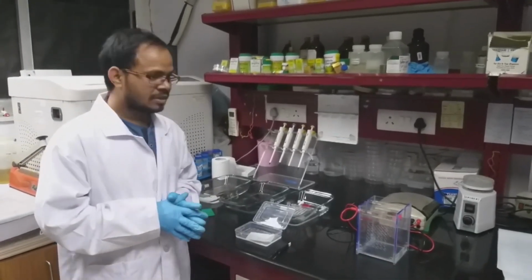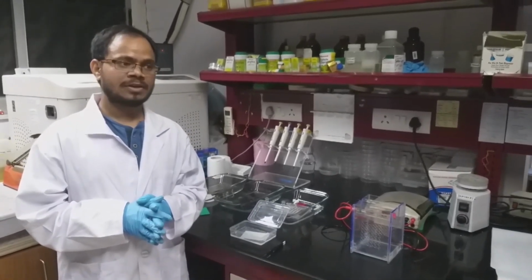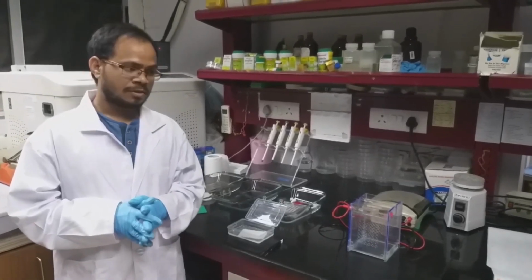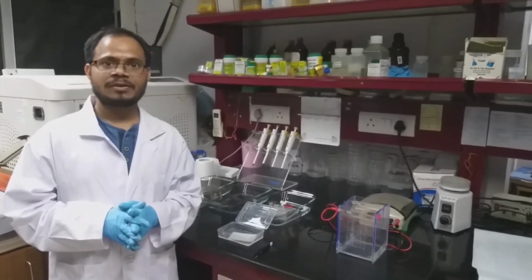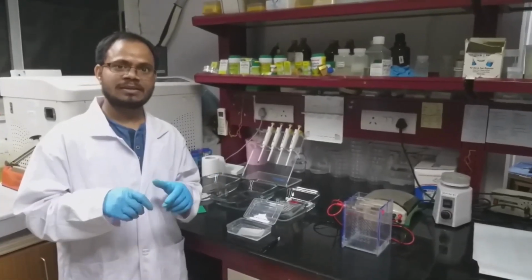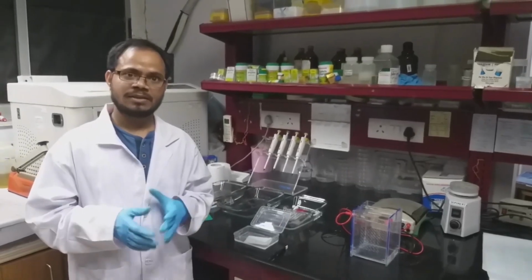So the processing for Western blot is different for nitrocellulose and PVDF. If you are using PVDF membrane, we have to cut the part. If you have ready-made pre-cut blots, then there is no need.